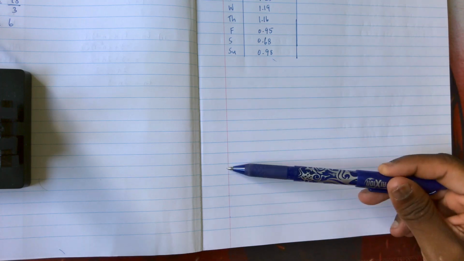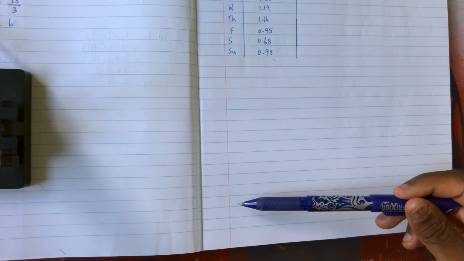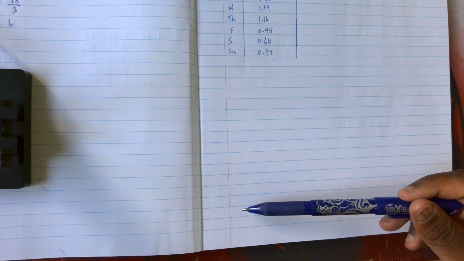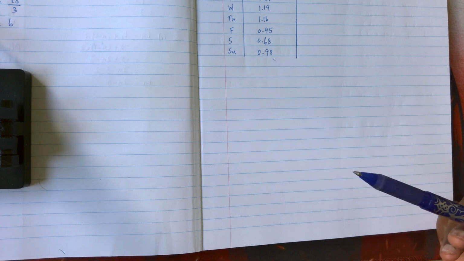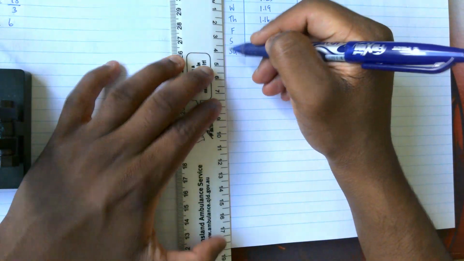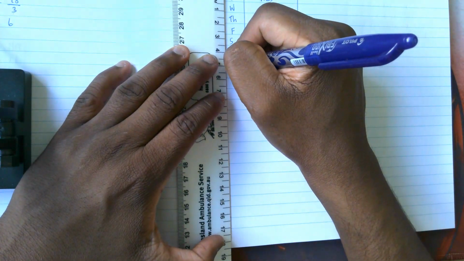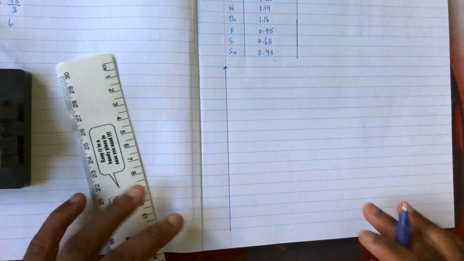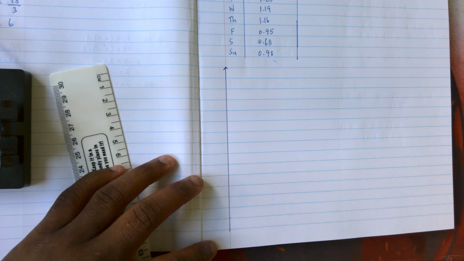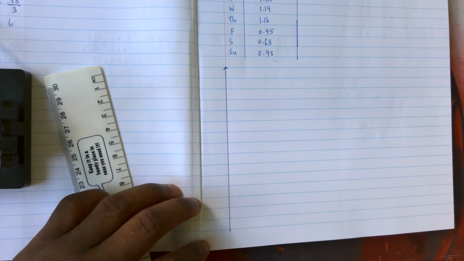Alright, to start with, we're going to draw a time series graph for the following data. First thing we're going to do is set up our axes. So on my y-axis, along here, I'm going to have number of views. So we want to make sure our scale is the same, going up. So let's work out that first.